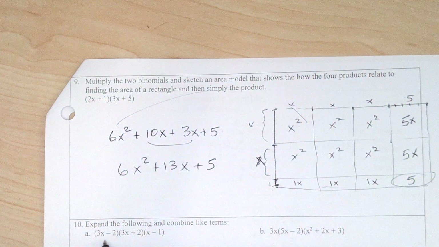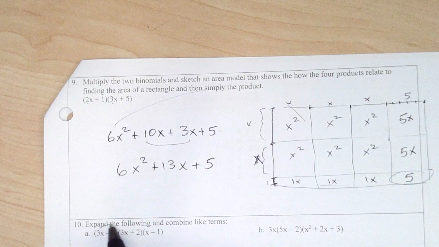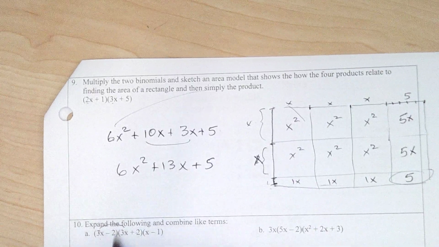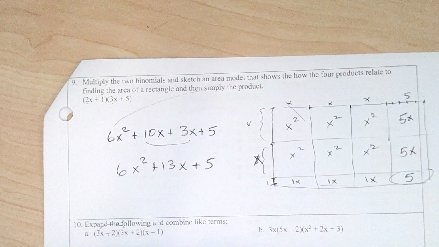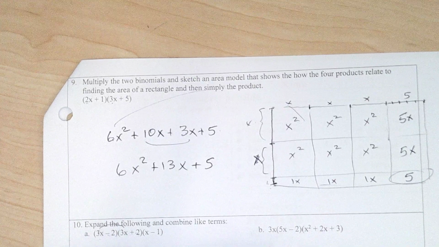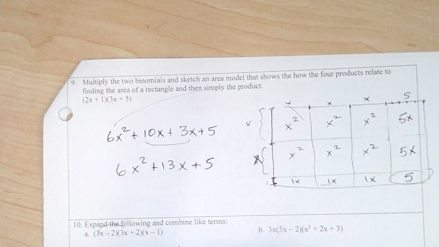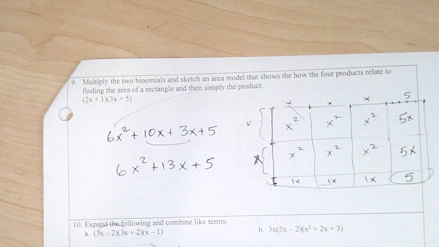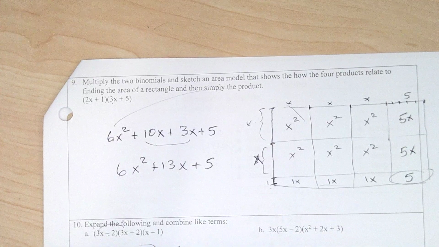Okay, expand the following. So I need to multiply these, so 3x times 3x is 9x squared. 3x times plus 2 is plus 6x. Minus 2 times 3x is minus 6x. Minus 2 times plus 2 is minus 4. And that's still got to be multiplied times the x minus 1. And these cancel, so I have 9x squared minus 4 times x minus 1.